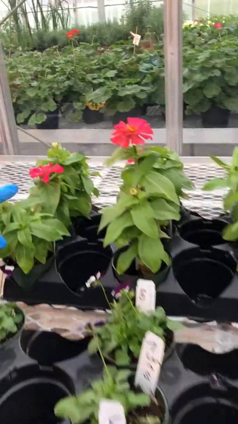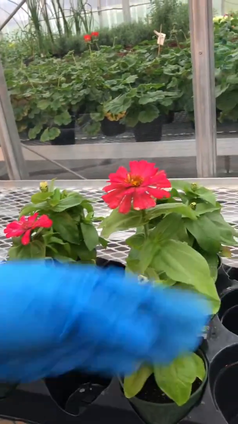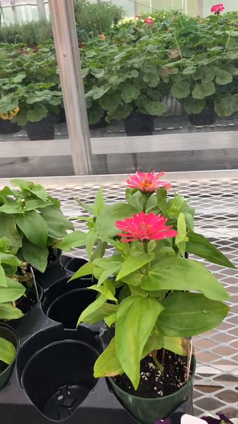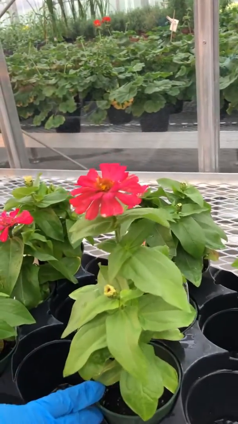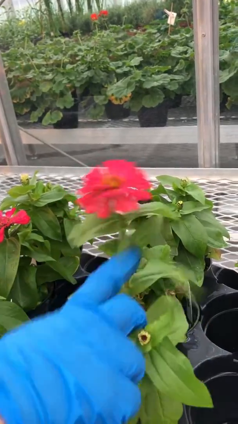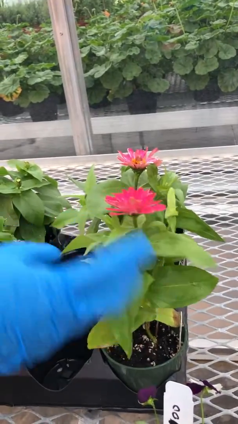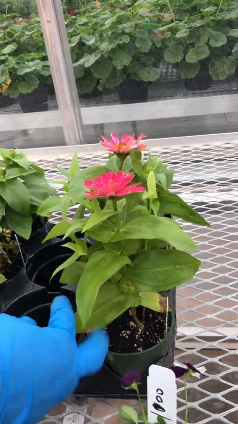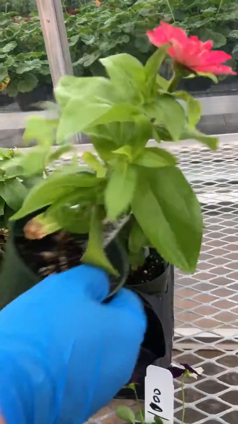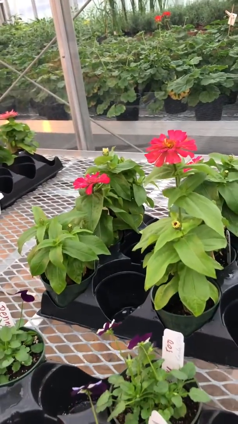This tray back here of zinnias is control, 500 parts per million and 1,000. So again, I think you can see that 500 parts per million has a pretty big effect on stretching out the internodes. At 1,000, maybe that was just too much. It wasn't quite elongating like I thought it would. There's some signs possibly of toxicity, so I think the 1,000 parts per million was just a little bit too much for them.